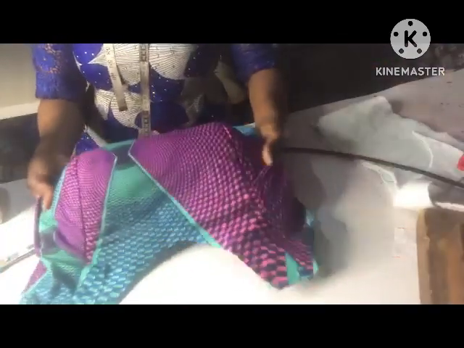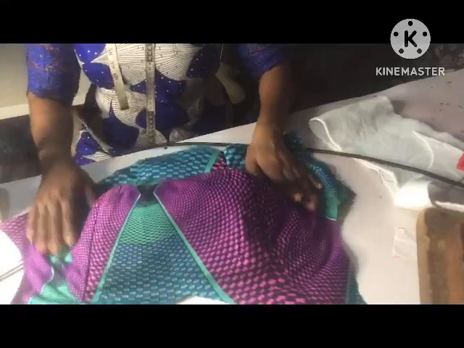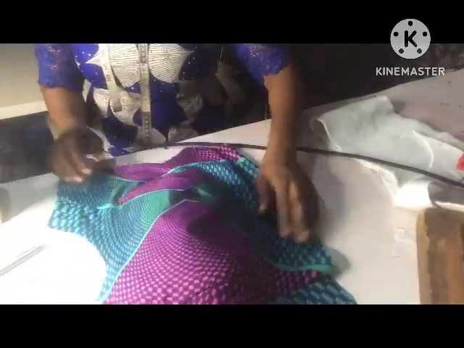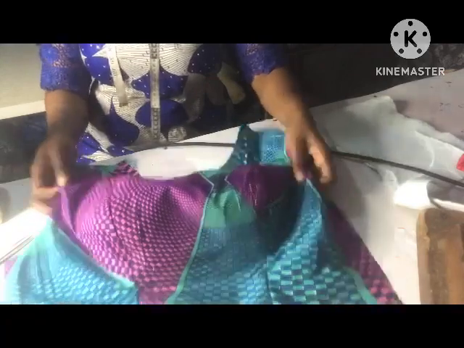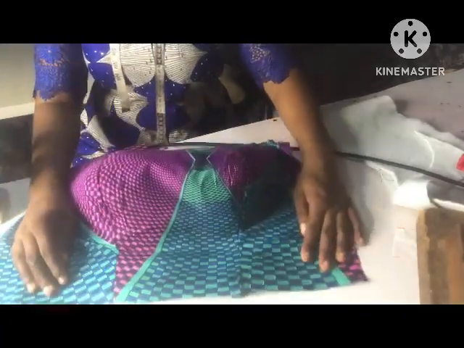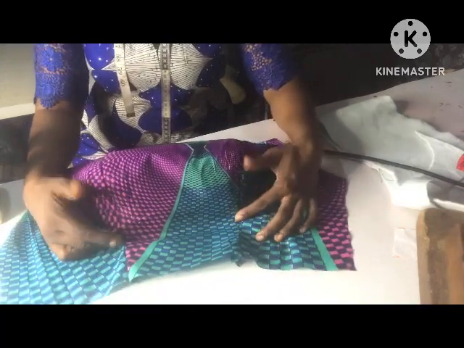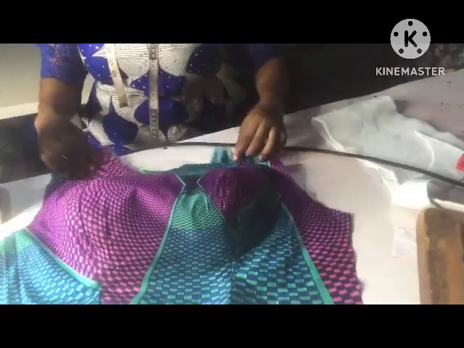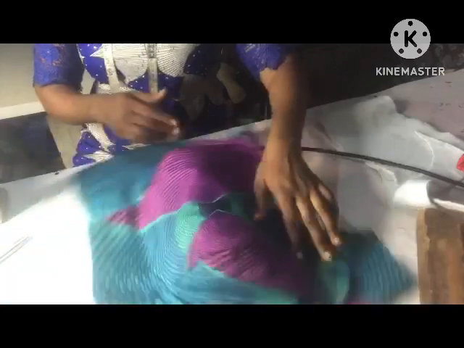So you see it, this is the bustier, and as you can see, it's coming out perfectly on its own without anything shifting your hand. You see, it's perfect. This place is choked. By the time you wear it, it will fit, and the shoulder too.